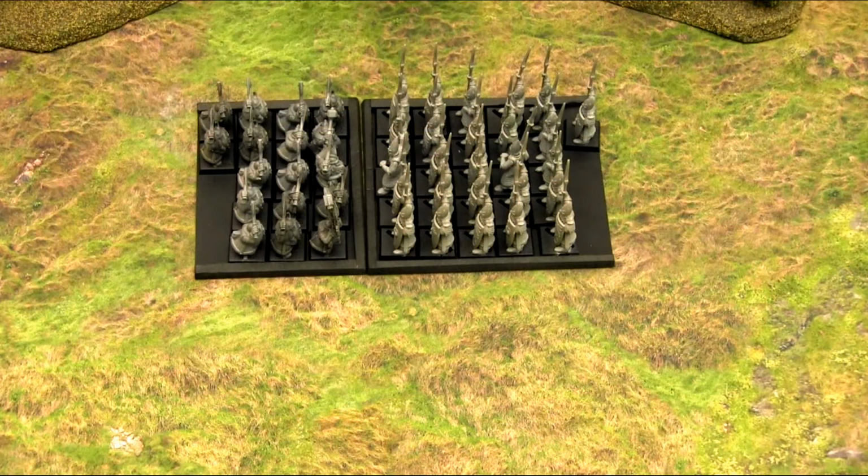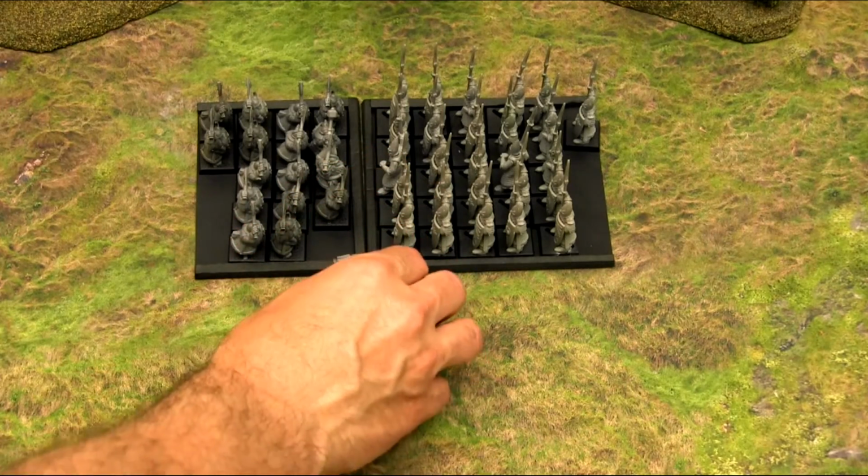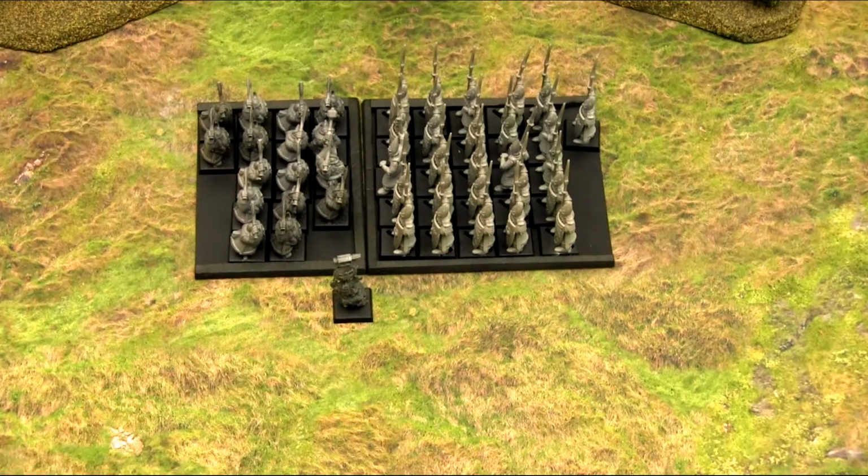Sixth, any unit that has a standard bearer in it also gets a +1 for that standard bearer. The high elf unit does not have a standard bearer, but the dwarves in fact do, so they would receive +1 bonus for their standard.